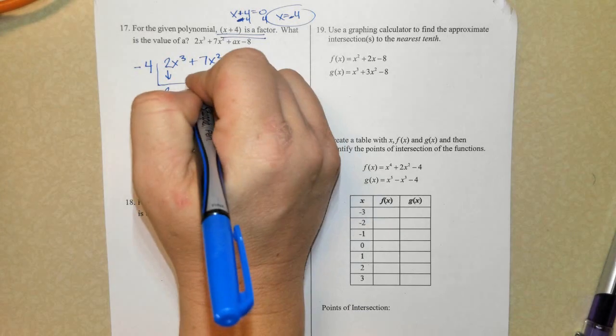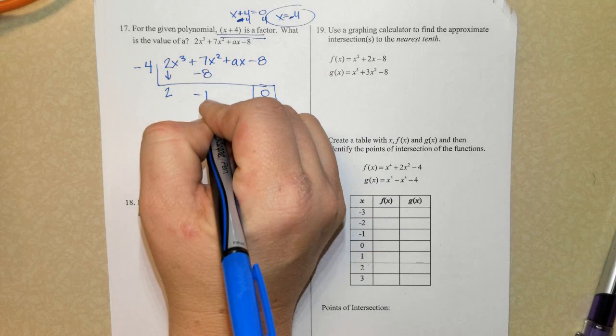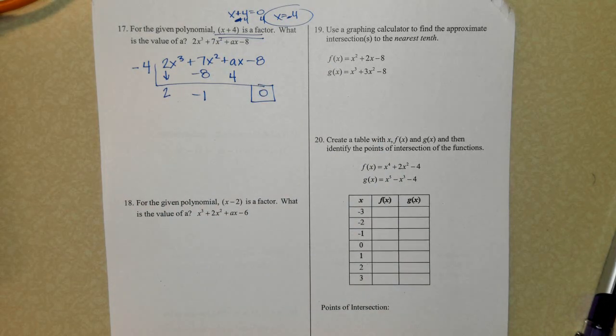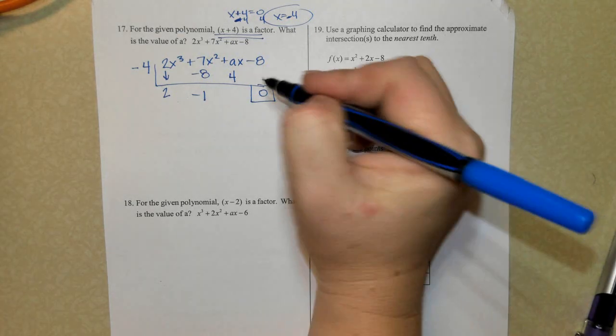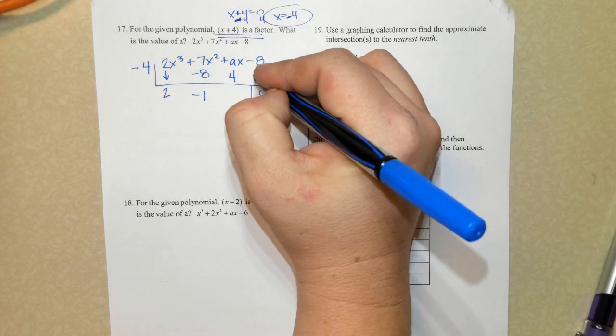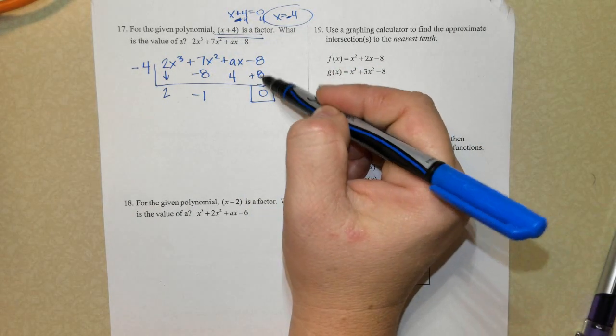Negative 4 times 2 is negative 8. So multiply, then add down. Multiply, and you're like, how do I add an 8 and a 4? Well, let's go backwards here. What has to be here in order to get a 0? Positive 8.